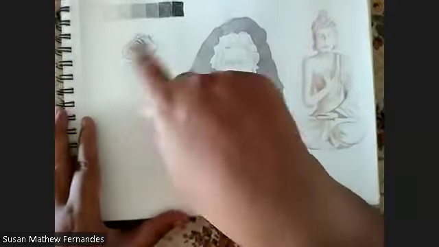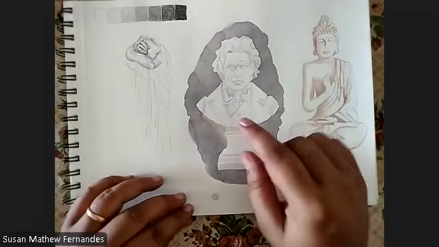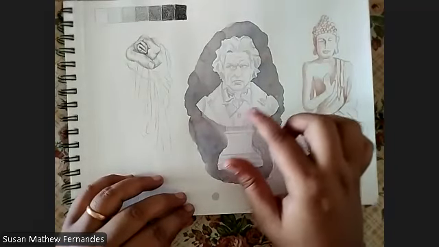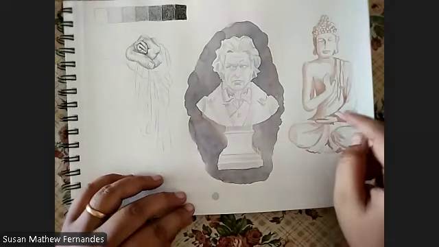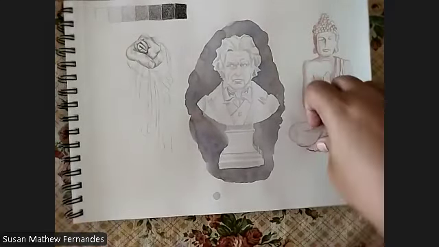I'm going to sit and finish this hand because I'm itching to do this. And Beethoven, of course, needs some work. And Buddha is fine. I'm going to leave Buddha because that's my 15 minute kaam.